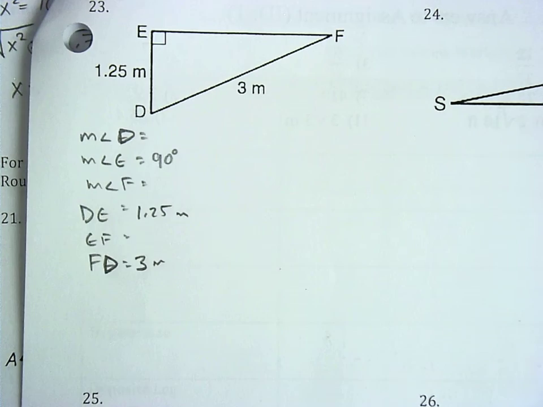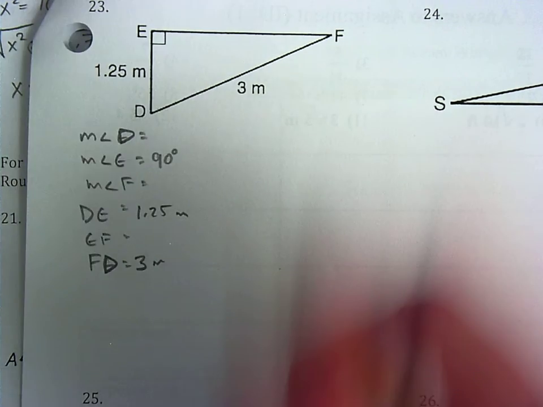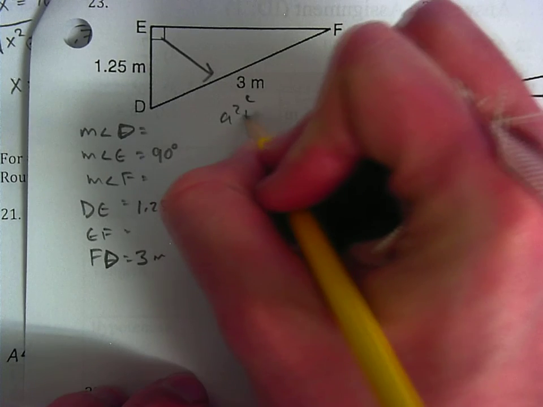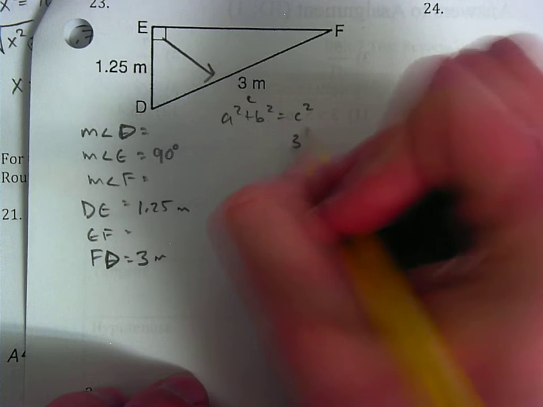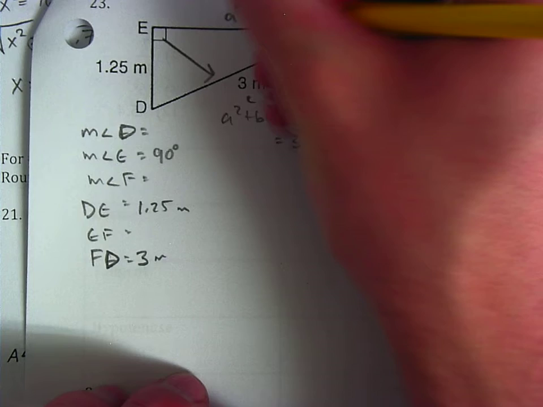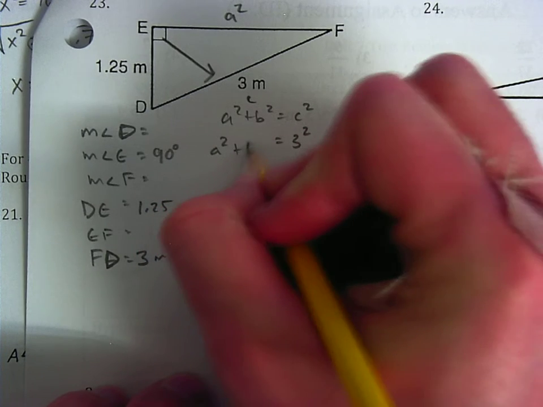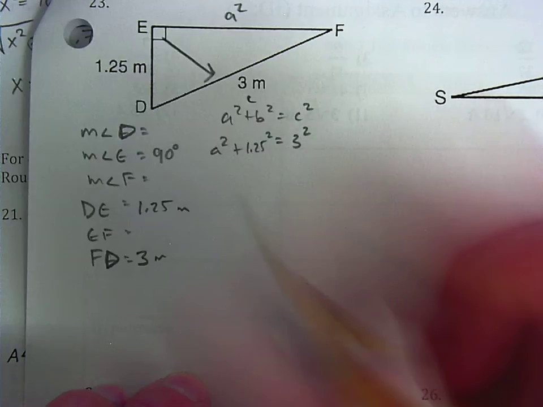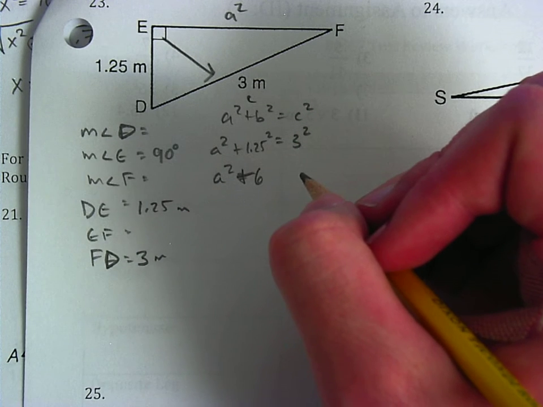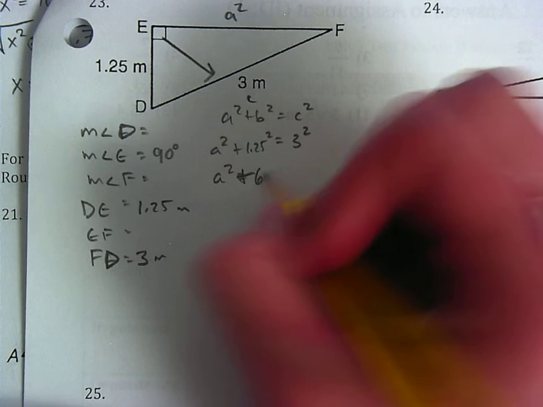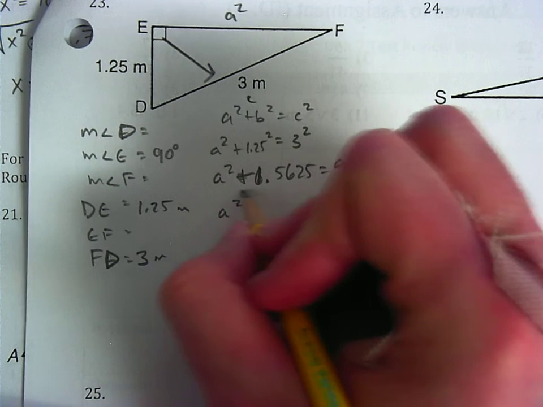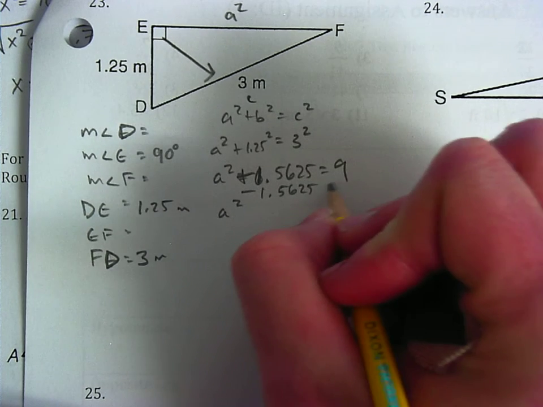Well, if we don't have any angles, we know we just find that third side with the Pythagorean theorem. We need to know which one is our c, right? So in a squared plus b squared equals c squared, the 3 is going to be our c because it's our hypotenuse. And then the other ones can just go wherever. So I'm going to call that a squared plus 1.25 squared equals 9. 1.25 squared is 1.5625, so I'm just going to subtract that from 9.